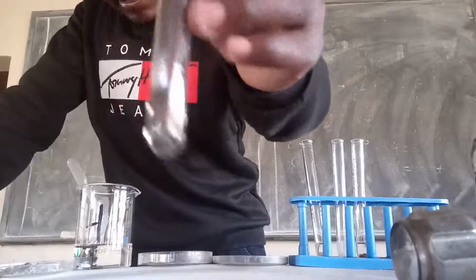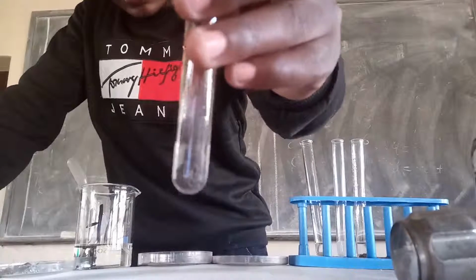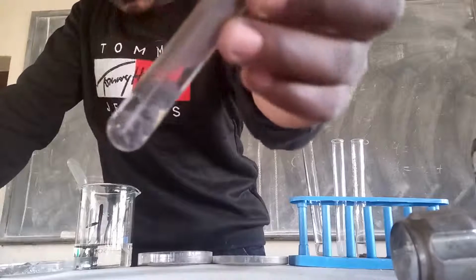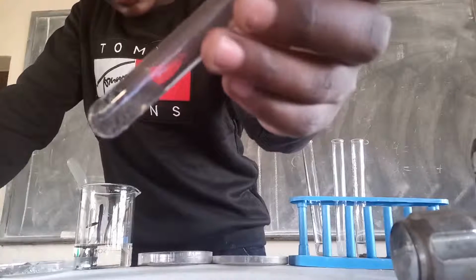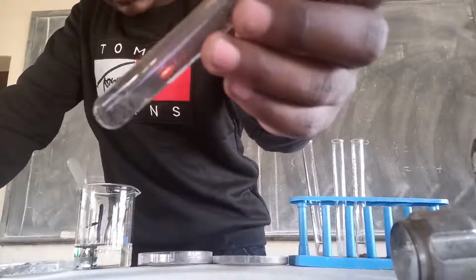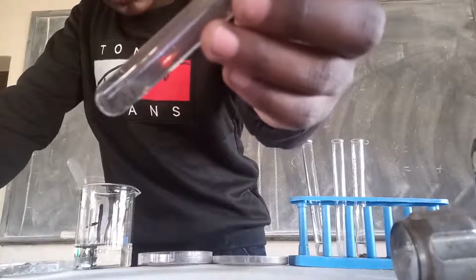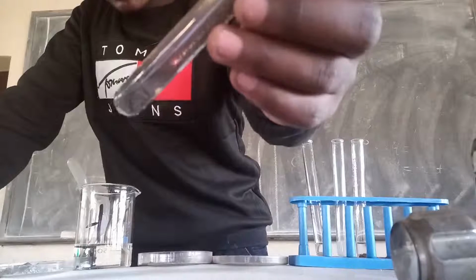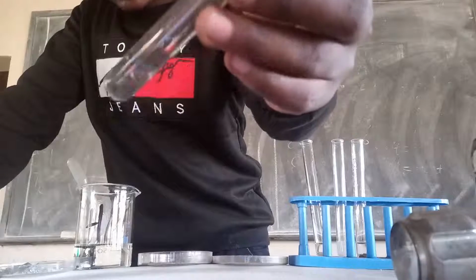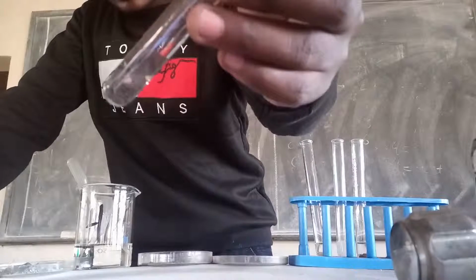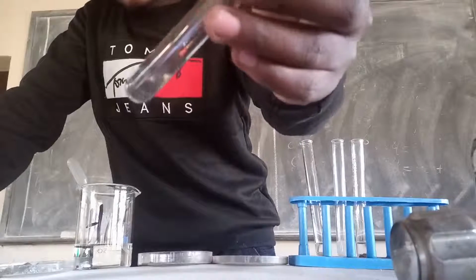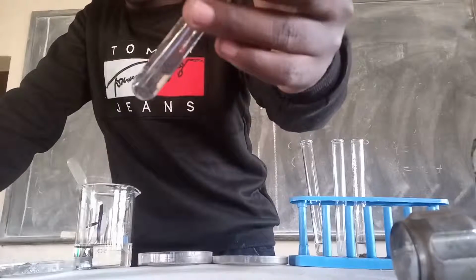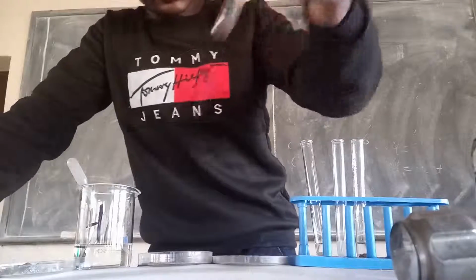So this reaction is very slow. Small bubbles are being produced at a small rate, but the reaction is very much possible. So when iron reacts with acid, it produces iron chloride plus hydrogen gas.